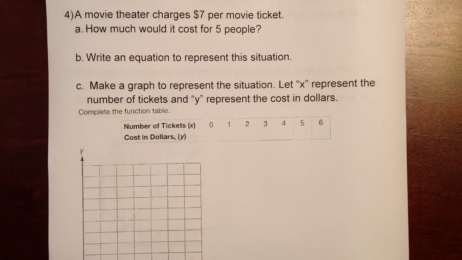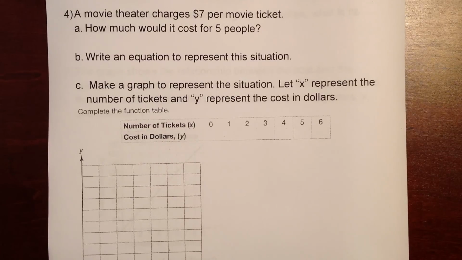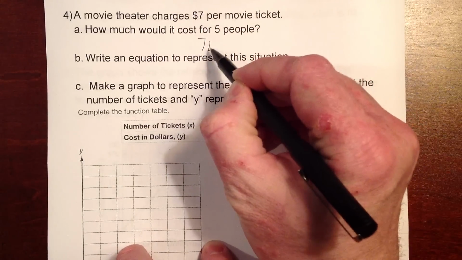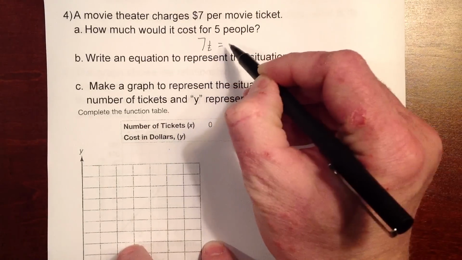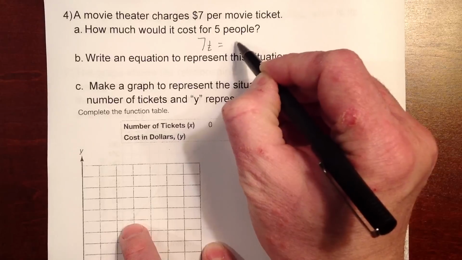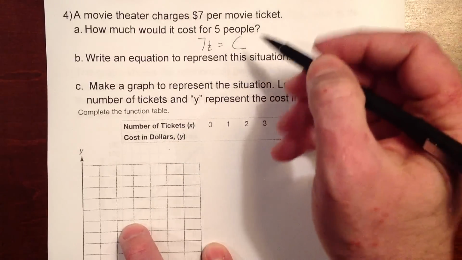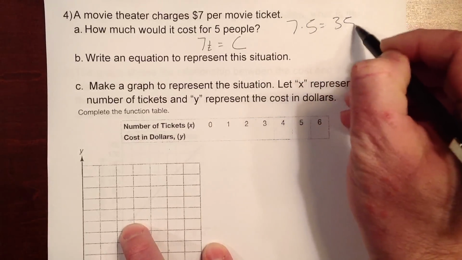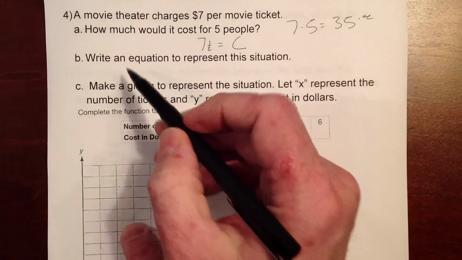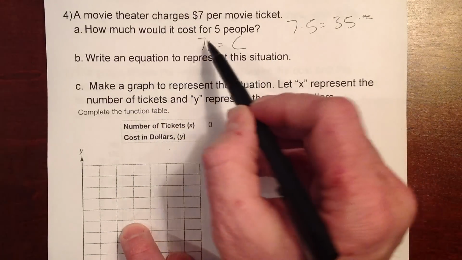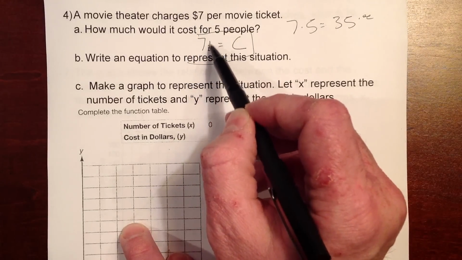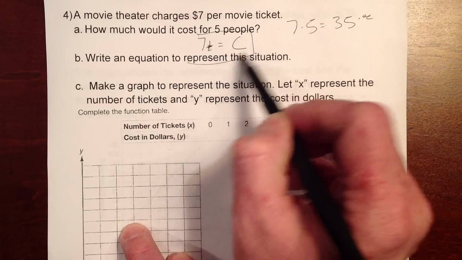A movie theater charges $7 for a movie ticket. How much would it cost for 5 people? Now you can simply multiply that out and say, well, 7 times the number of tickets equals my cost, for example. So here I would say 7 times 5 equals $35. Okay? Write an equation to represent the situation. Well, I just did that right here. $7 times the number of tickets equals my total cost.